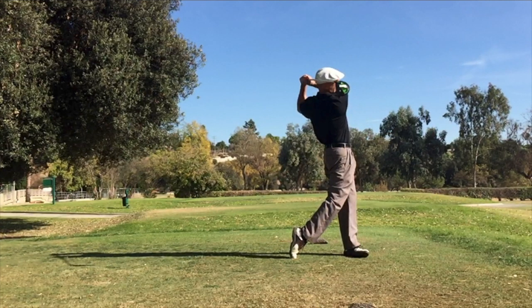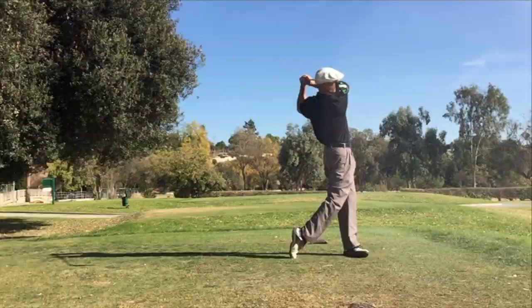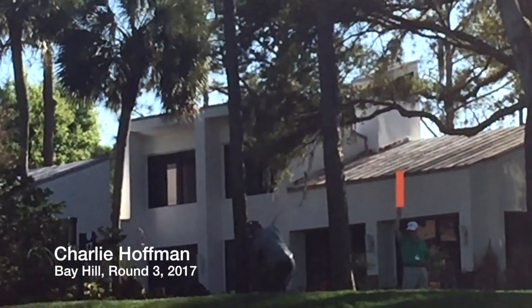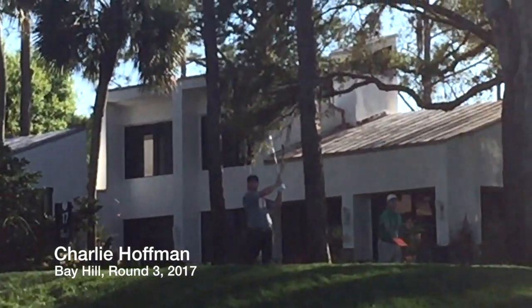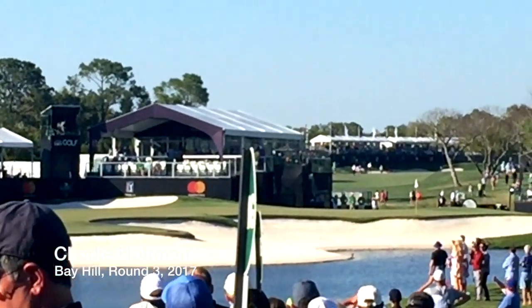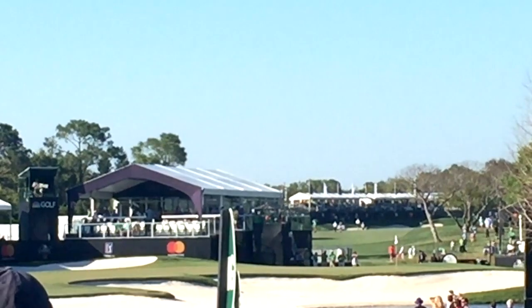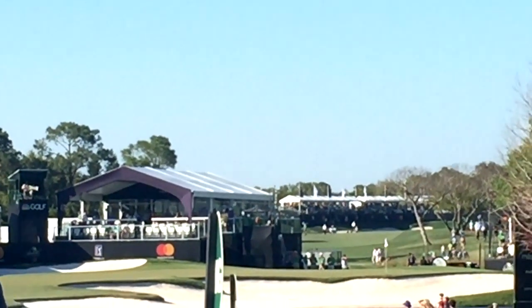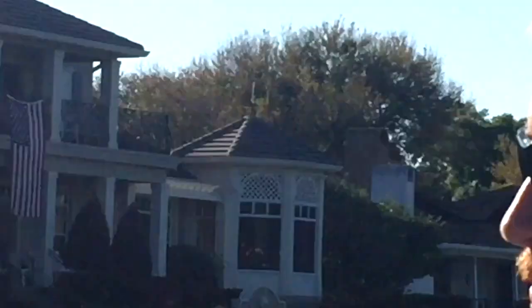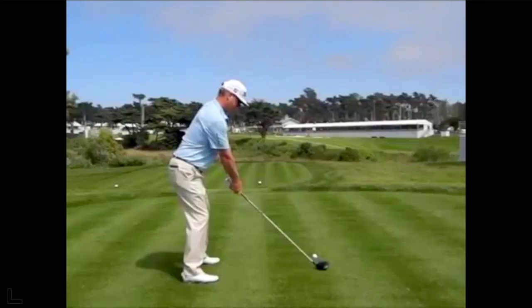So the best example, or shall I say one of my favorite examples of the perfect plane in a golf swing, is my main man, Charley Hoffman. So let's check him out. So let's look at Charley Hoffman.